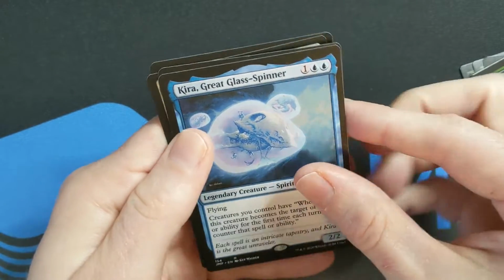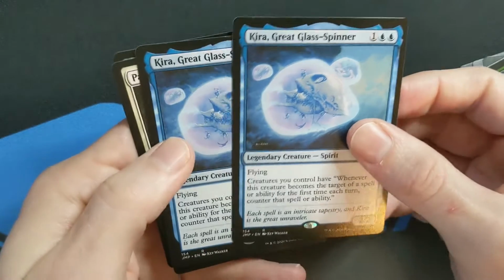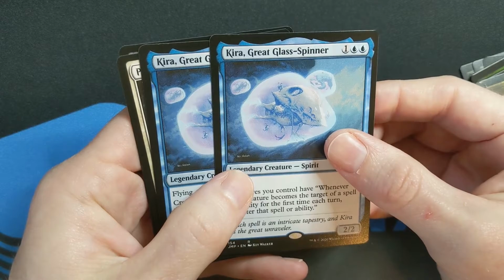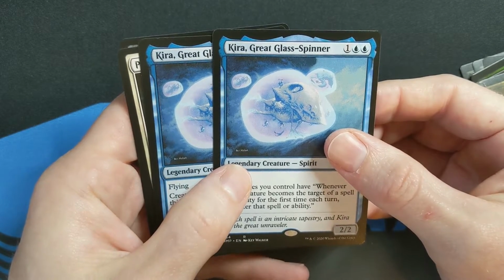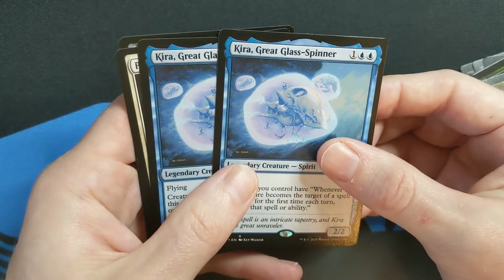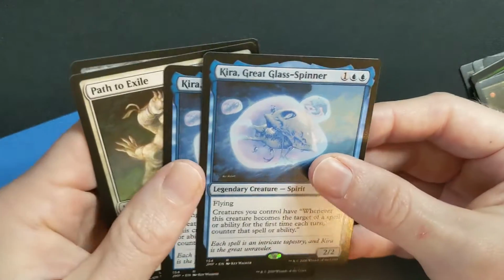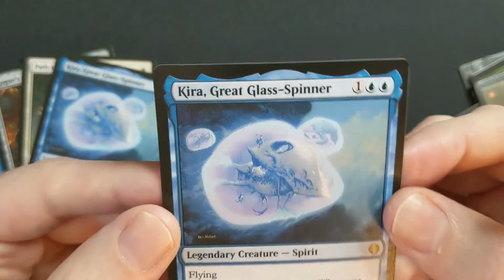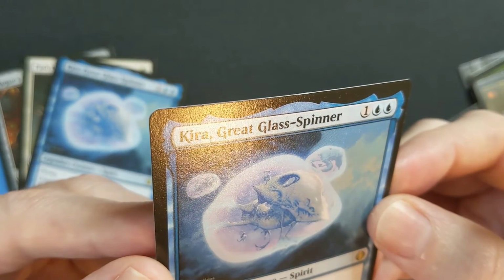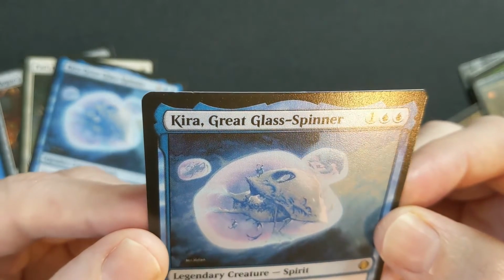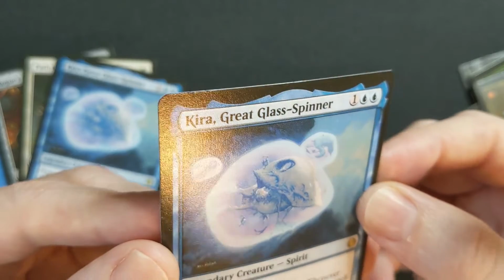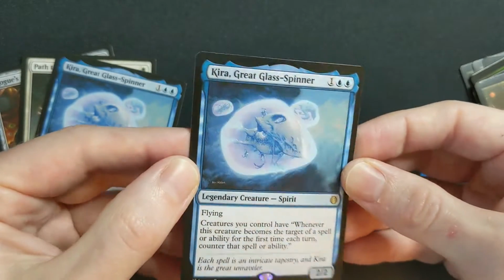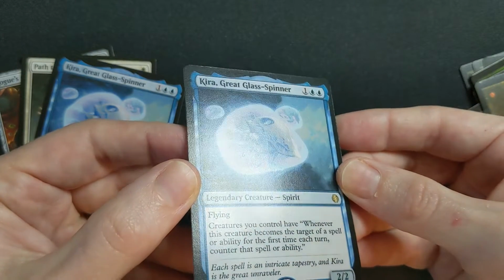Kira, Great Glass Spinner. Let's see, I had 2 of these. And looking on their detailed list, it is not present. Looking on my list, it is. They were both downgraded to moderately played. And I may be kind of going down the rabbit hole, looking in the same spot on all of them.